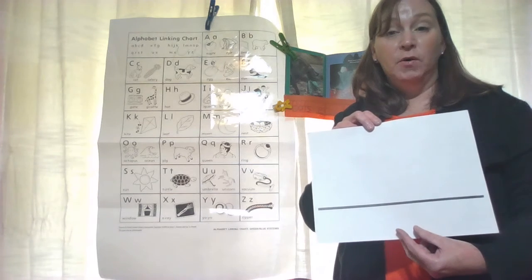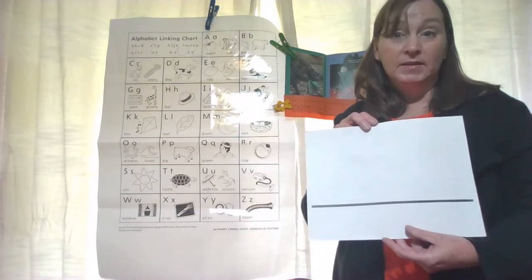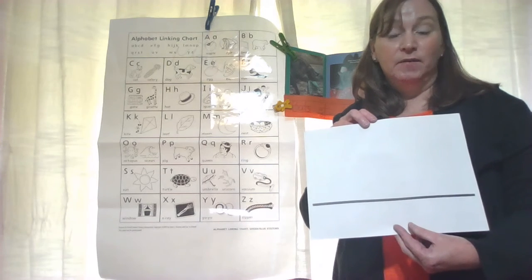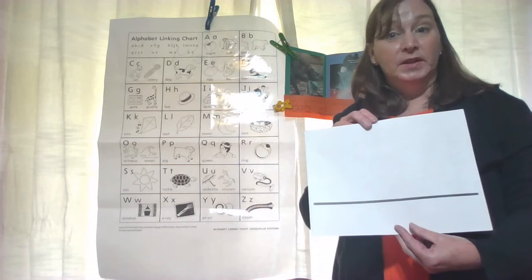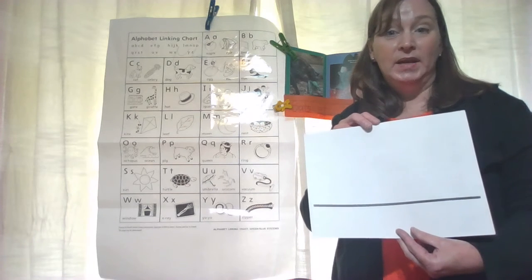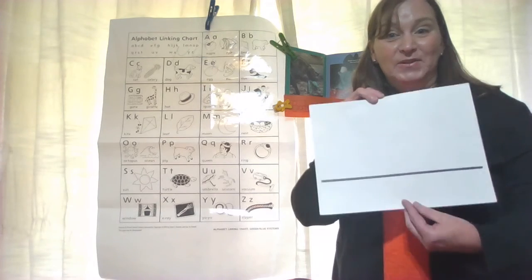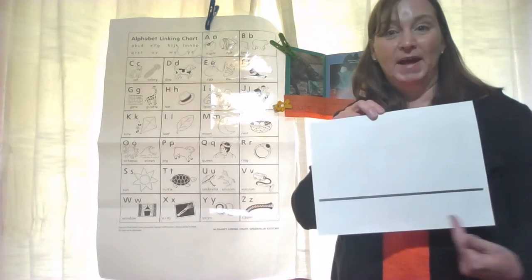So after this video, I want you to brainstorm. I want you to think about some bat facts, some things that you've learned about bats from the story. And then you'll listen to another bat story later this week, and then you'll practice drawing a bat, and you'll put all these pieces together to have a wow picture and a bat fact.